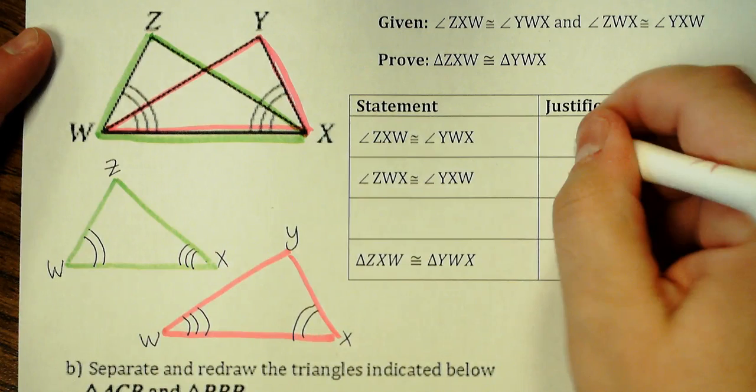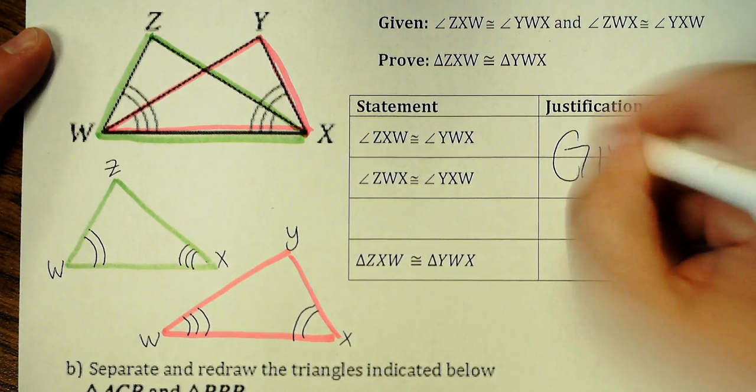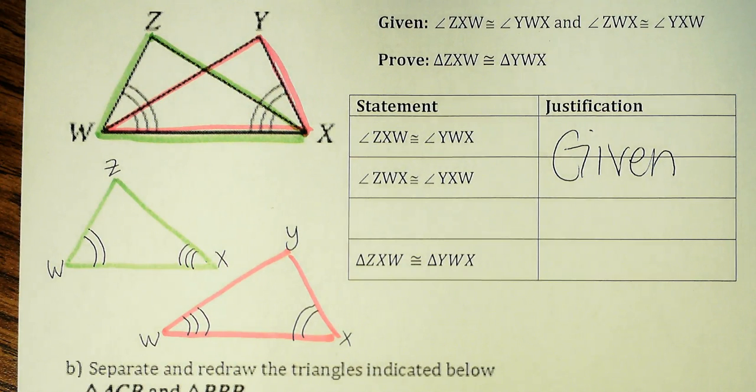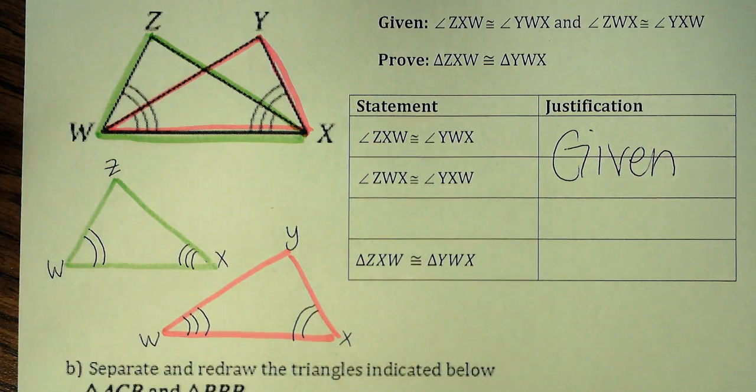Okay, so in terms of my proof, we're going to try to prove that these two triangles are congruent, but I'm just going to write down both of those pieces of information that I remarked in my new diagram were given to me. Okay, now with overlapping triangles, you want to go back to the original picture and you want to look for what sides or angles they might have in common.